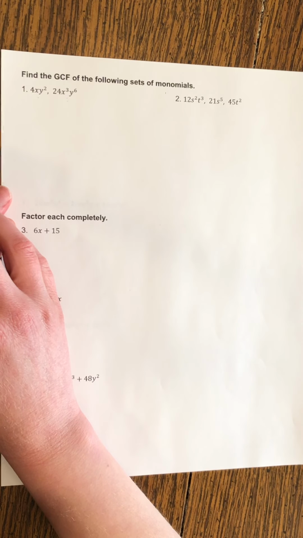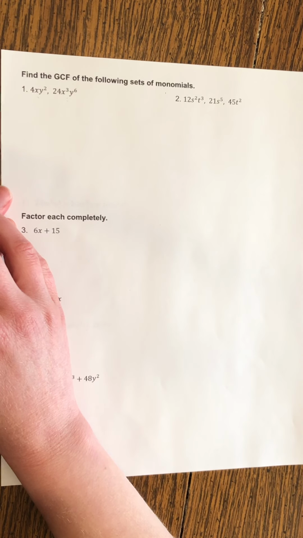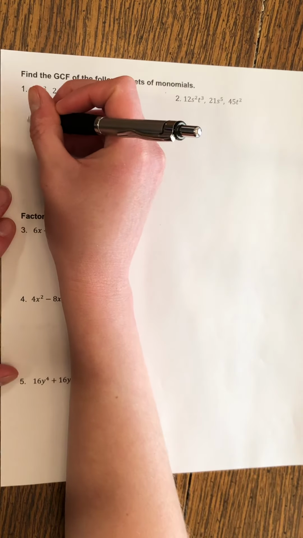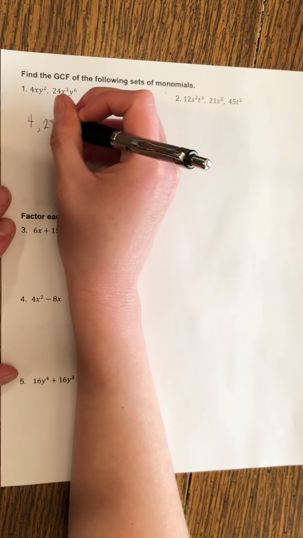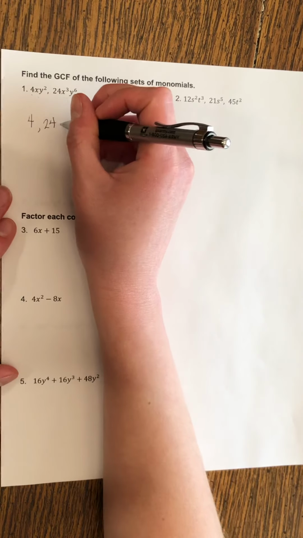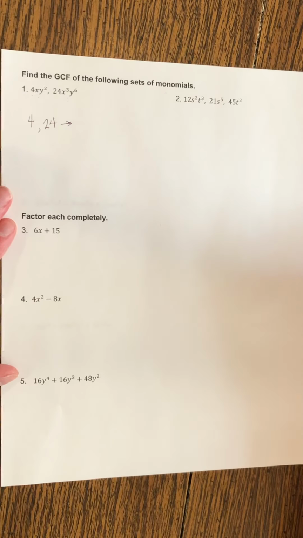So what we're going to do first is take a look at the coefficients of each monomial. I have a coefficient of 4 in the first monomial and 24 in the second monomial. And I want you to find the greatest factor that goes into 4 and 24. If you need to use a calculator, do that. I do not need you to make a factor tree or find the prime factorization. They go through that a little bit on ingenuity. You don't need to do that.